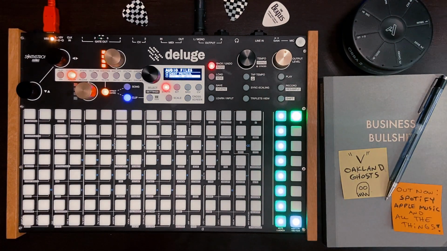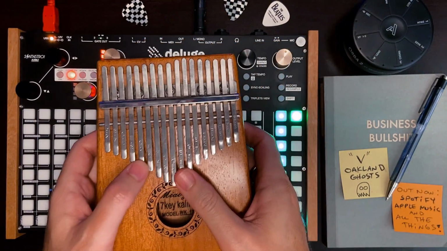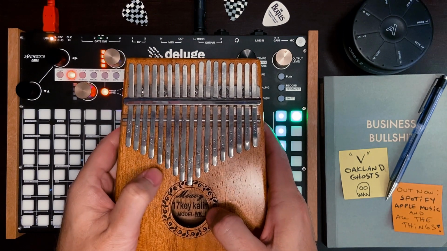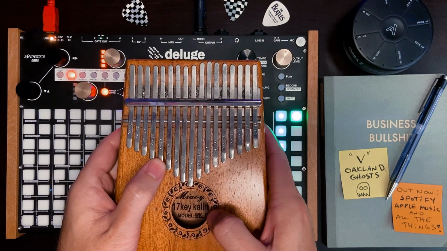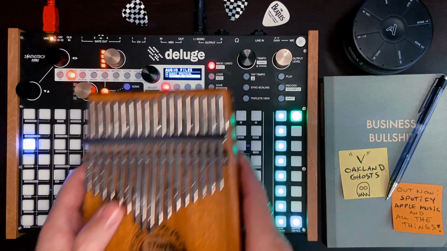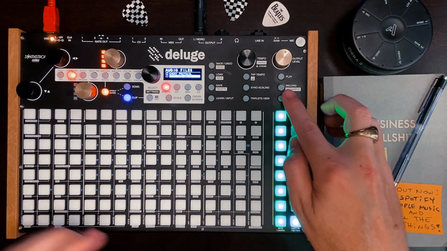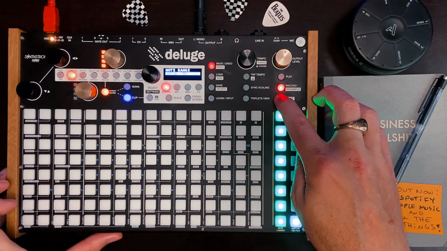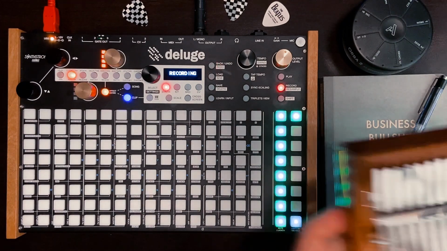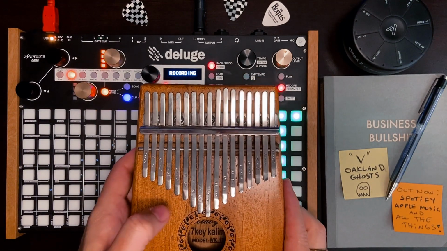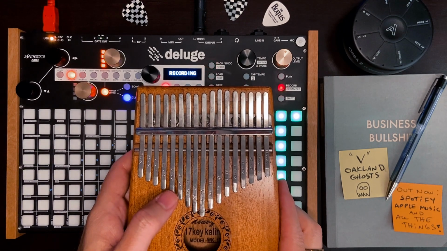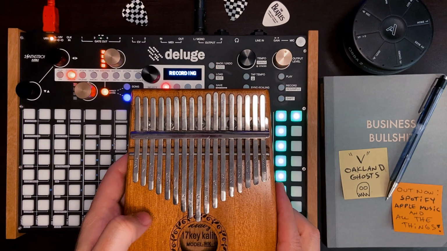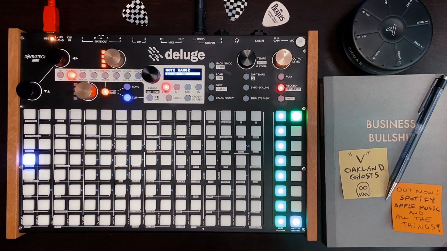So let me grab the kalimba. I have a good old kalimba. I just want to get a sense for how hard to push it. I think that's going to be it. Okay. So I think what I do, again, I've never done it this way before, so I think I could just go shift record. Okay, there we go. Okay, I think that second one was probably pretty good.